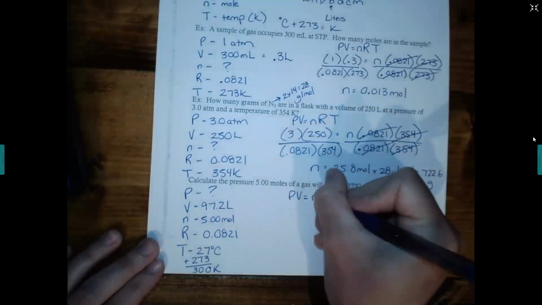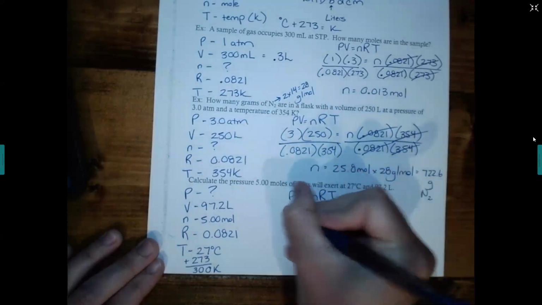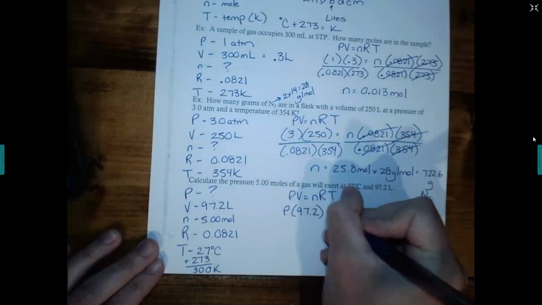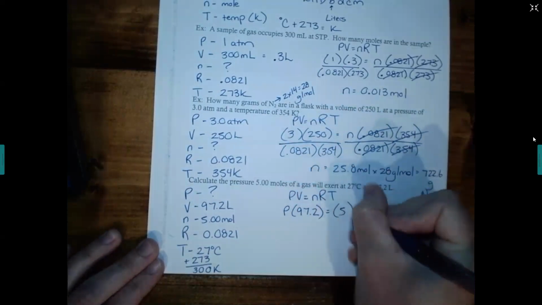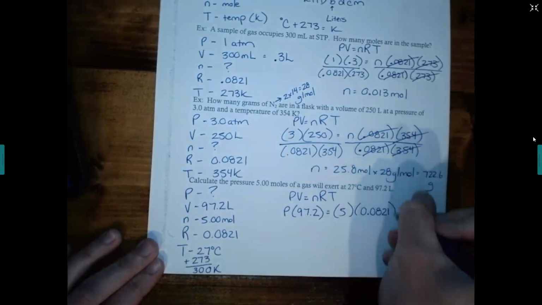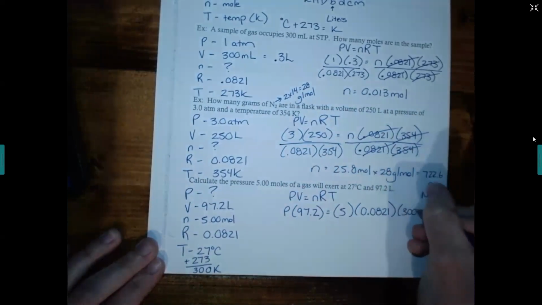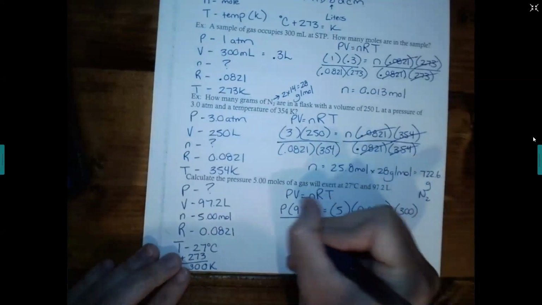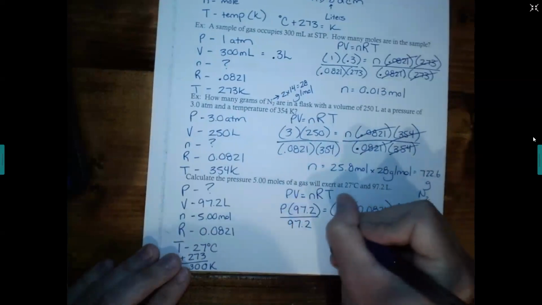PV equals nRT. We don't know P. 97.2 for volume, 5 for moles, 0.0821 for R, and then 300 for temperature. So now to get P by itself, we need to divide both sides by 97.2.